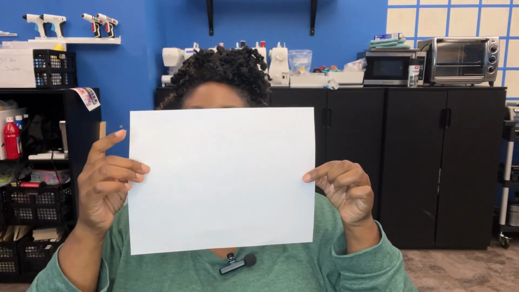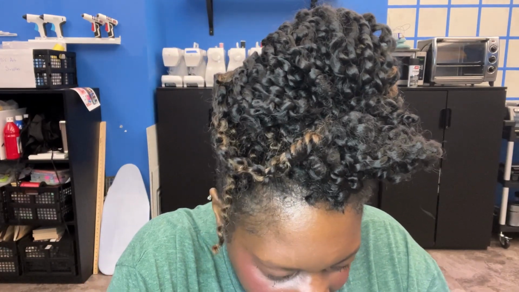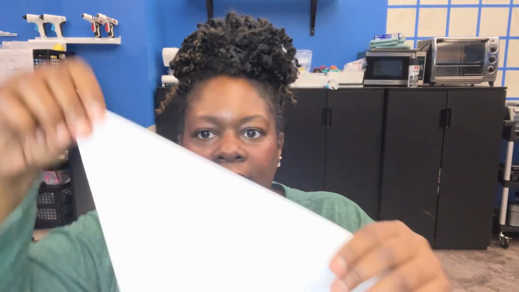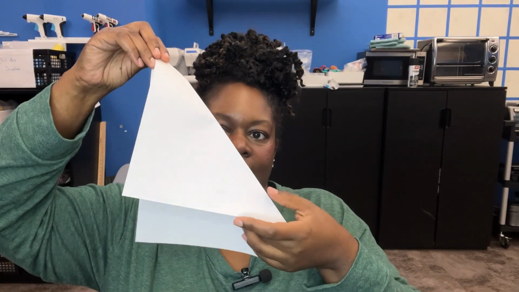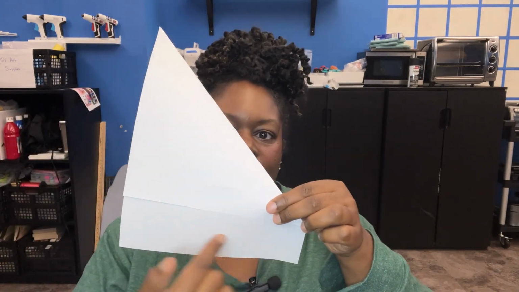All right, if you do not know how to make a cootie catcher, I'm going to tell you really quickly. First, you need a blank sheet of paper. And then you need to fold it. I'm going to show you how to fold it. So you need to fold it like this. And then you need to cut off or rip off this part here. I usually just rip it off because I never have scissors nearby.